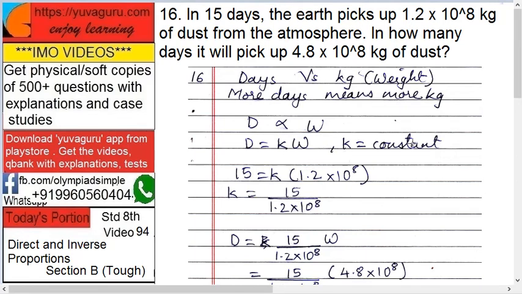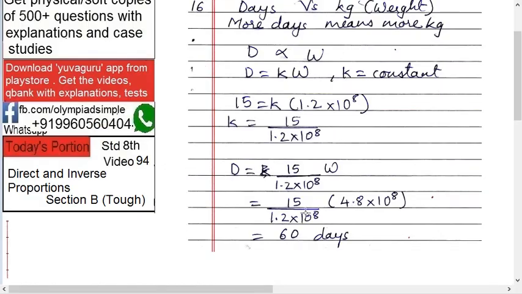K is a constant. 15 = k × 1.2 × 10^8. So k equals what? 15 upon 1.2 × 10^8. Okay. Next. Therefore D equals what? Instead of k we will write 15 upon 1.2 × 10^8, into W. Right? Now next. What we want? We want the weight of 4.8 × 10^8 kg.